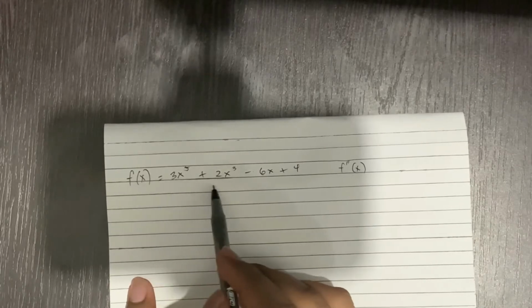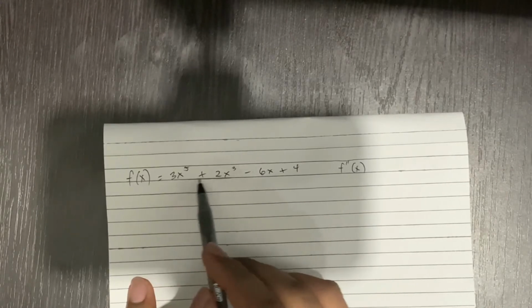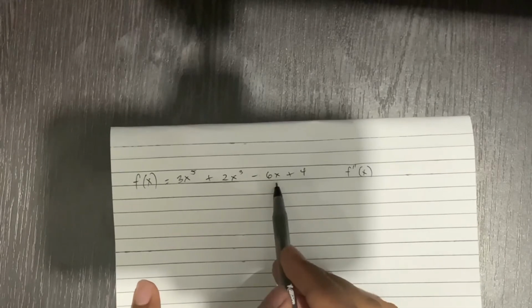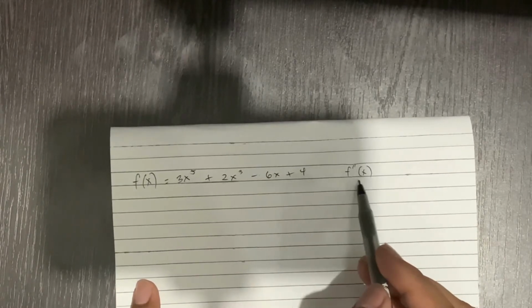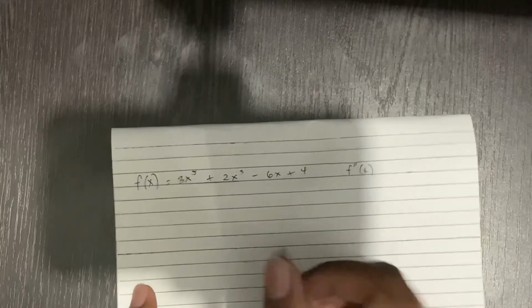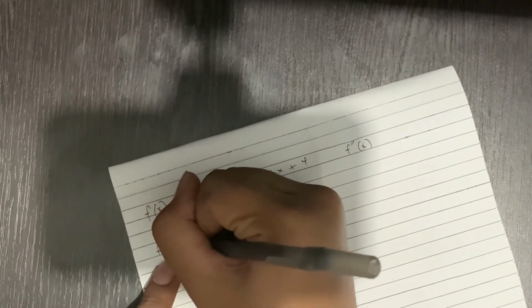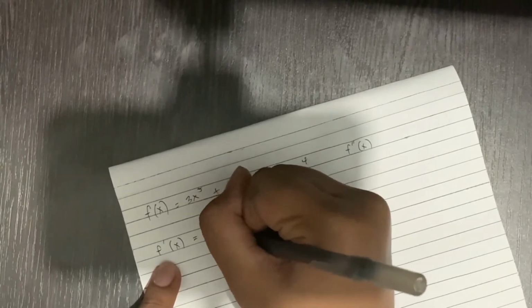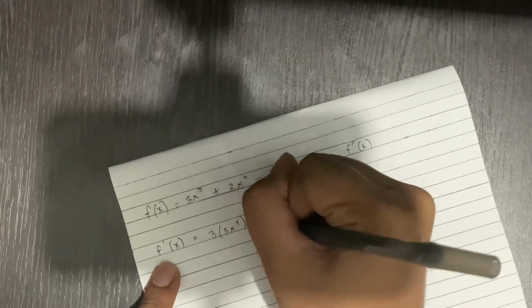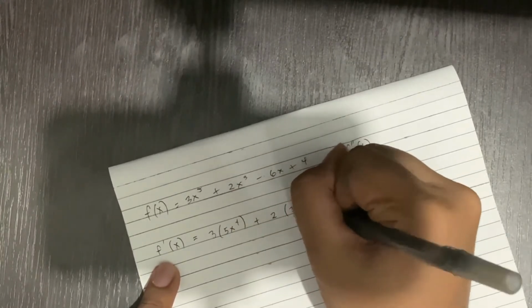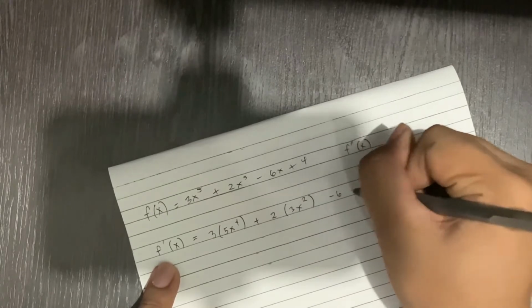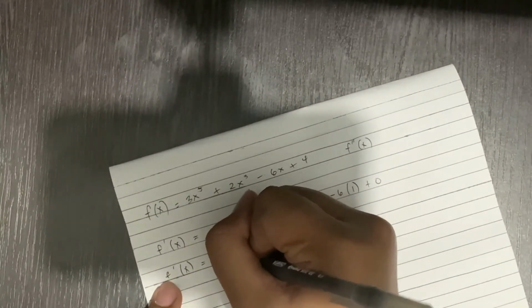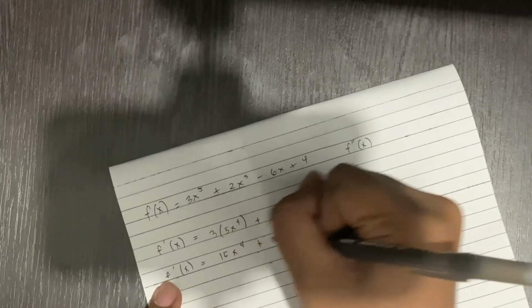We have here an example of f(x) equals 3x to the power of 5 plus 2x cubed minus 6x plus 4. And we have to determine the second derivative function. So we have to find the first derivative. So derivative of x to the power of 5 is 5x to the 4th. And derivative of x cubed is 3x squared. And derivative of x is 1. And derivative of a constant is 0. So this is 15x to the 4th plus 6x squared minus 6, and so this is the first derivative.